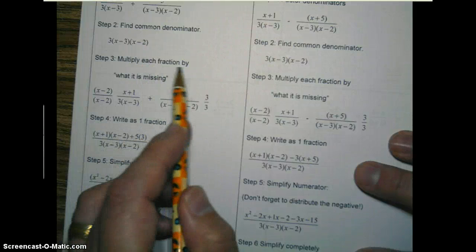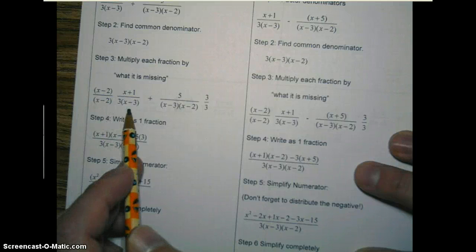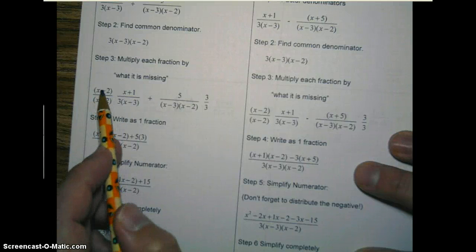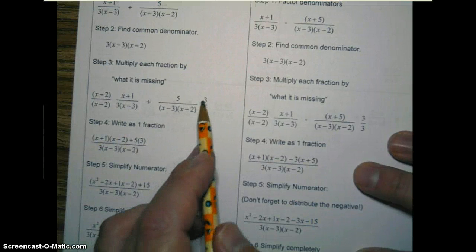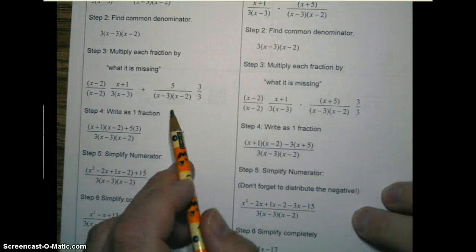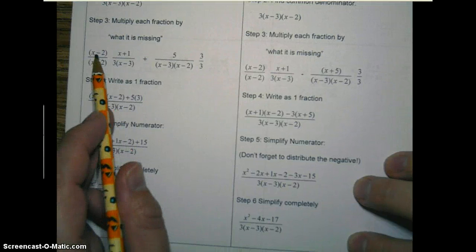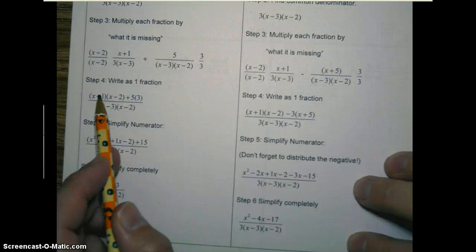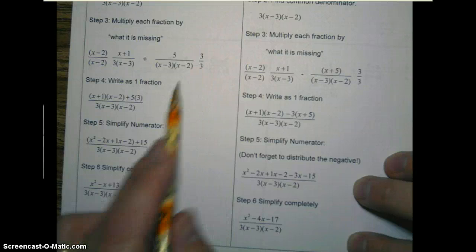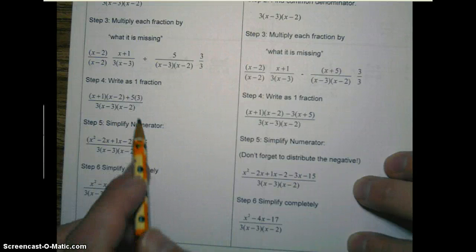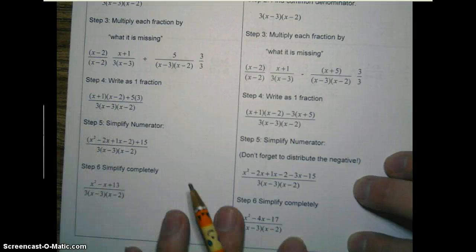Step 3, multiply each fraction by what is missing. For example, on the left side, what's missing is the x minus 2. On the right side, what is missing is the 3. Once we multiply, we get x minus 2 times x plus 1 right there, and then 5 times 3 right there. And notice our common denominator is all our unique factors.